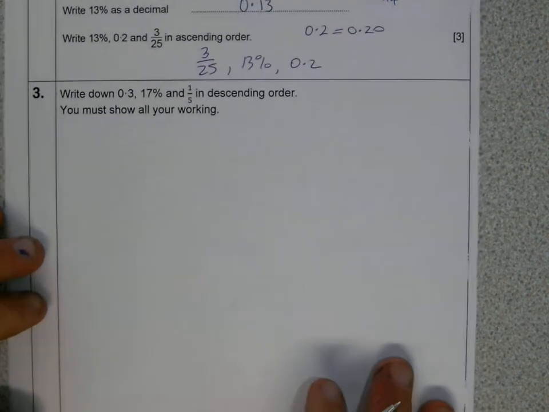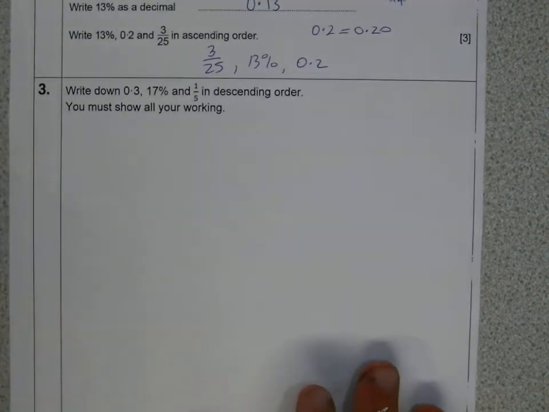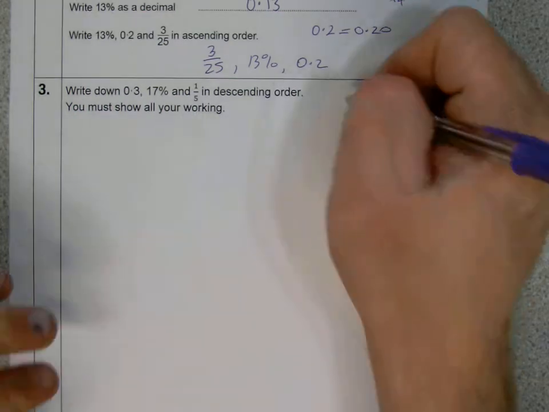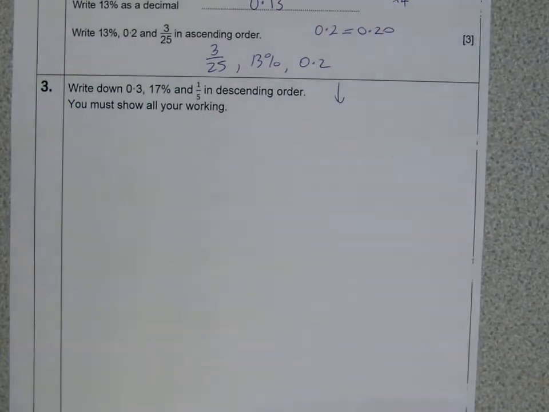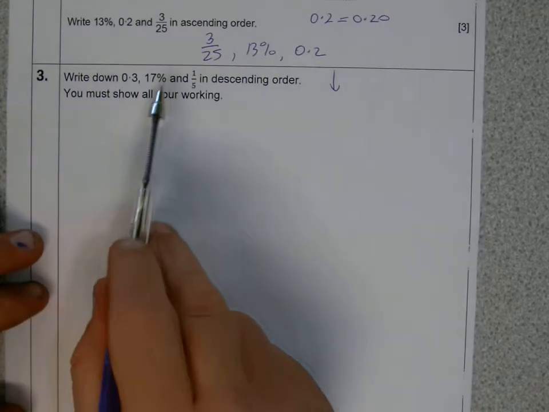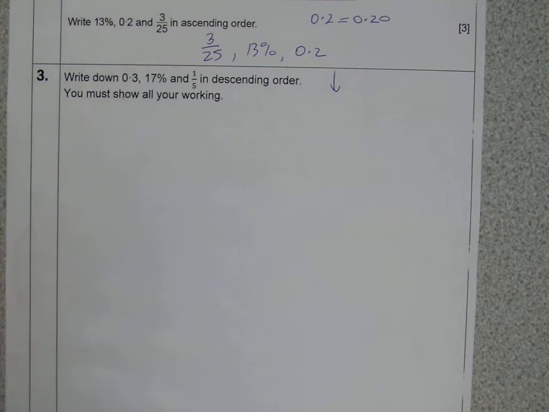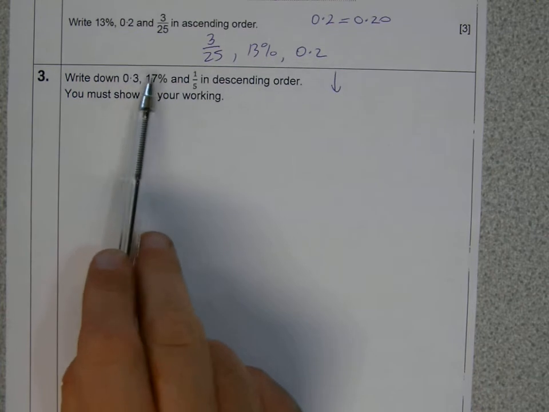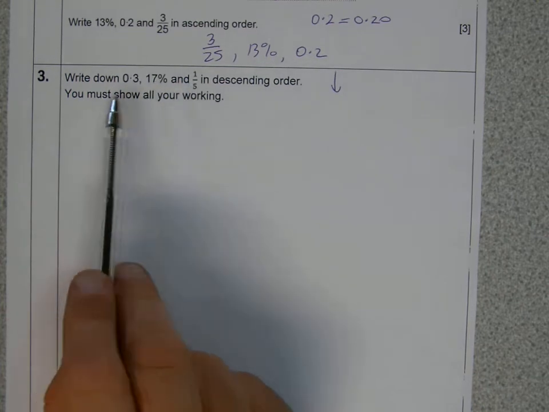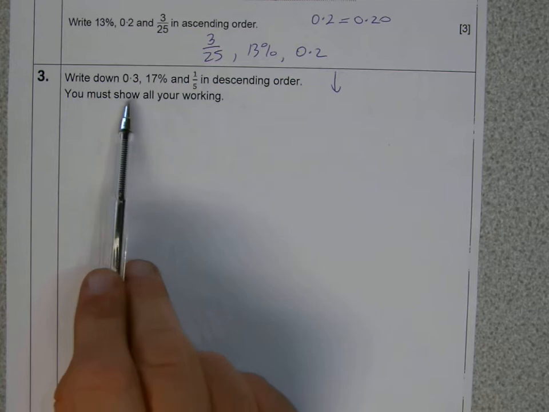Question 3, it says write down 0.3, 17% and 1/5 in descending order. Now, descending order means you start off with the largest and then you work your way to the smallest. What I would do with a question like this is change them all into a percentage or change them all into a decimal, so long as you've got a common number type to be able to compare. It's no good as it is because we've got a decimal, a percentage, and a fraction. We have to have it in one type in order to get all the marks.